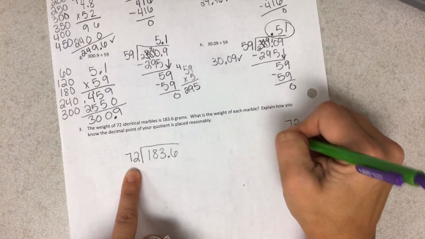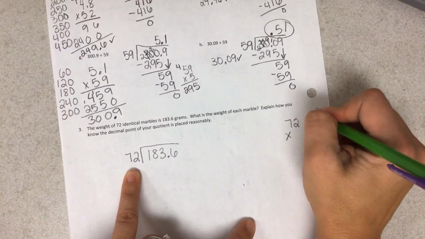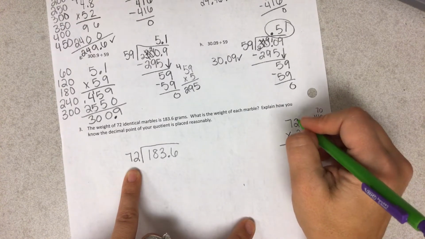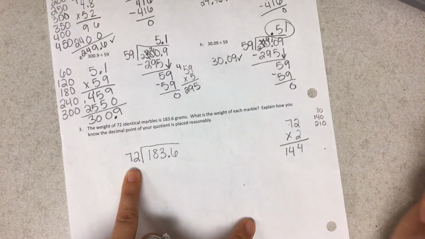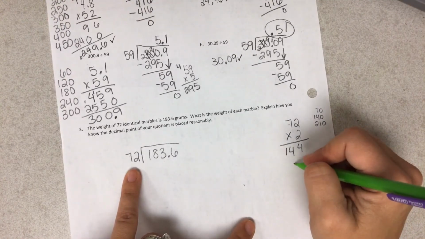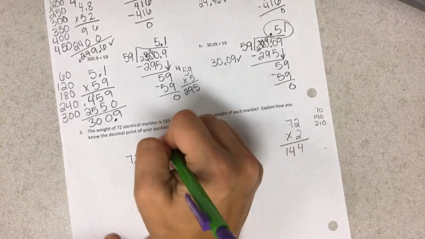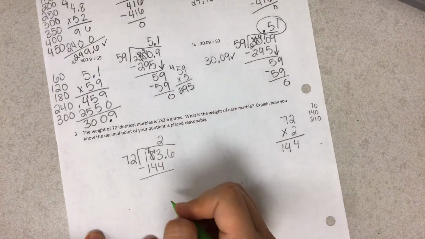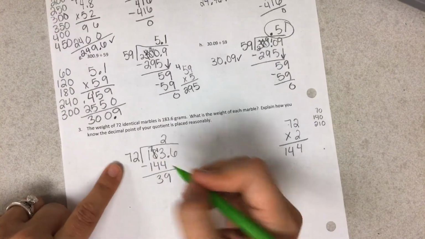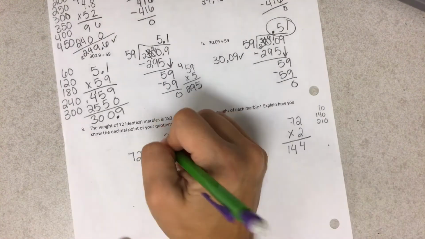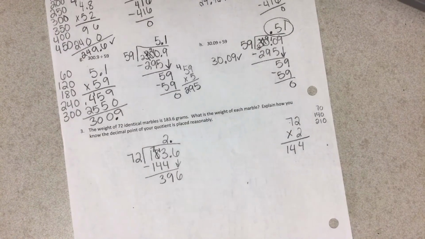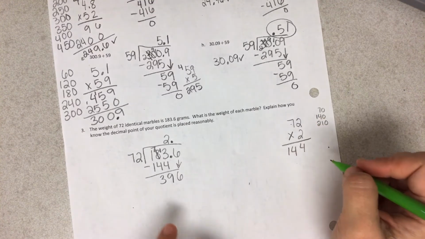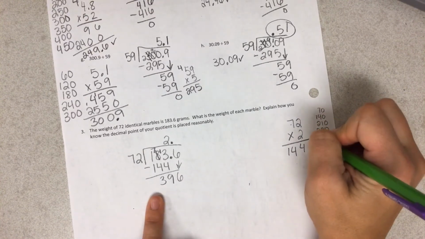So 72, if I do this 70, 140, 210, I'm going to do 2 first because that's probably going to be the closest. So I've got 144. And if I think about it, if I even add another 70 onto this, guys, it's going to be way ahead. So I know it's going to be 2. I'm going to subtract that 144. 13 minus 4 is 9, 7. So I know it worked because that was perfect with that. I'm going to bring down my 6. I'm going to bring up my decimal, guys. And the reason why is because whenever we're doing anything with our division, that decimal just goes straight on up. So I'm going to go ahead and continue this.